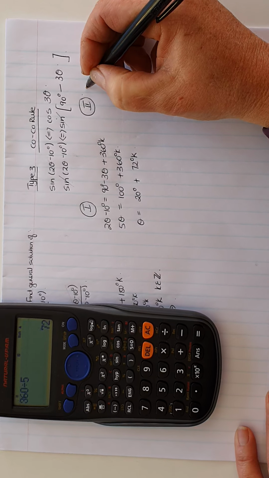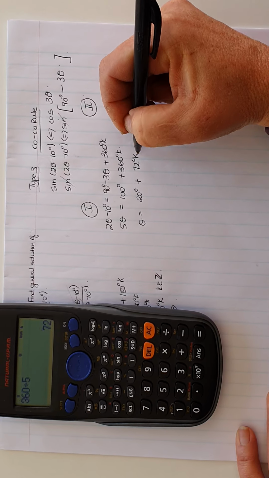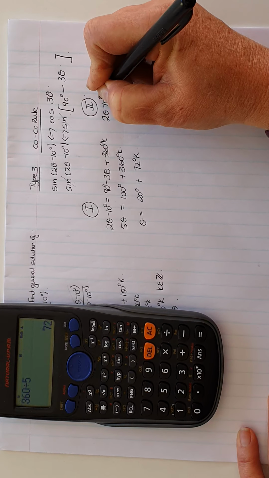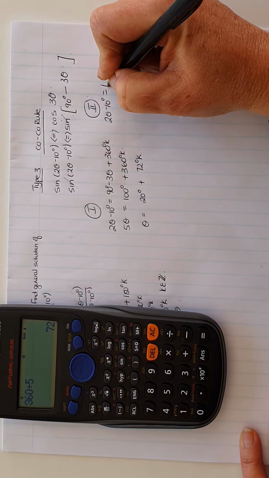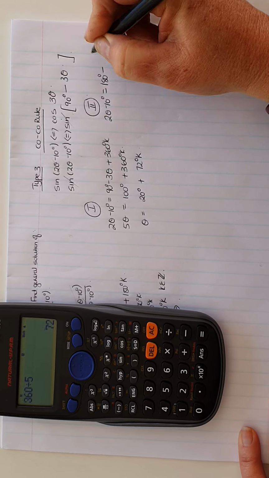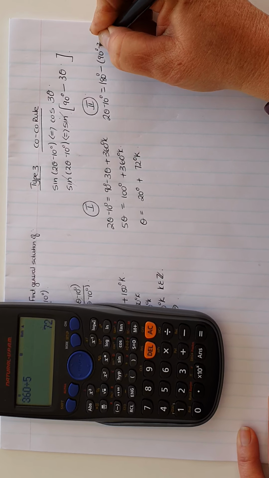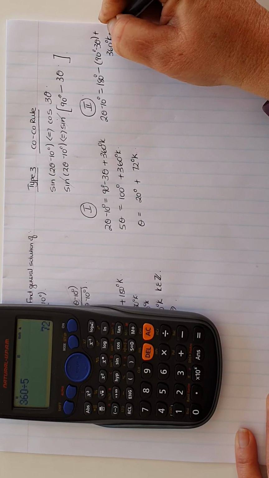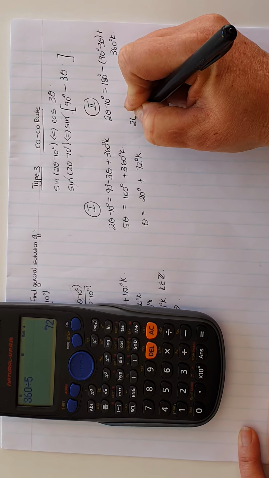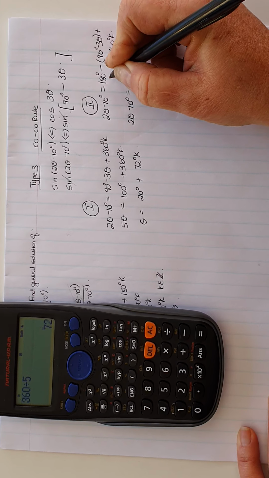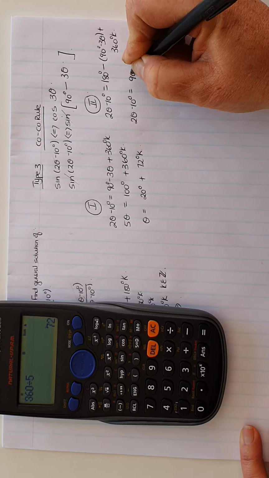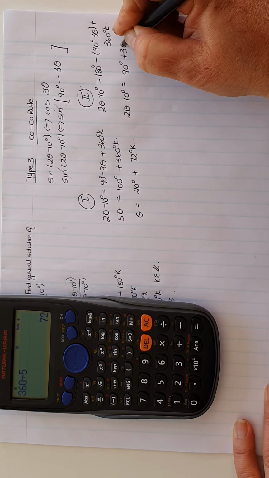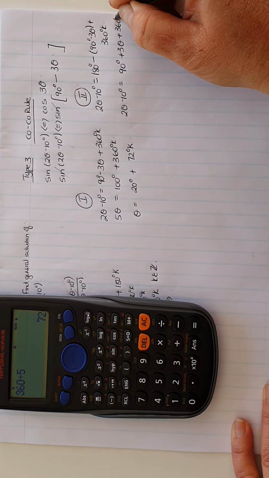Now I must go into the second quadrant, back here, not at this step, back here. So 2 theta minus 10 equals to, in the second quadrant, I've got to use 180 minus that. And then, of course, I introduce the 360k. Do my distributive law. 180 minus 90 is 90. Plus 3 theta plus 360k.